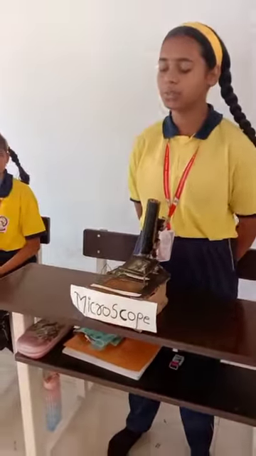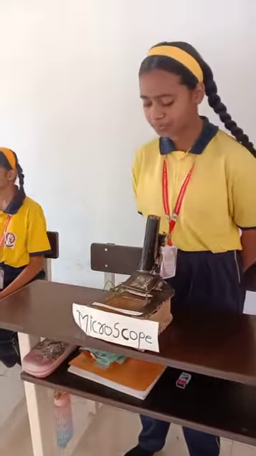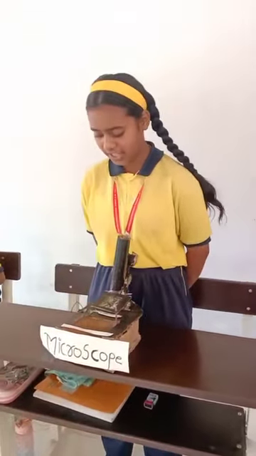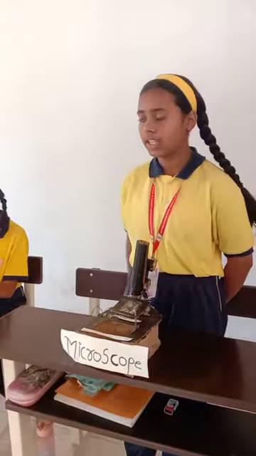Application of microscope. A microscope is used in schools and colleges to study biology and science. We can observe tiny objects like cells, bacteria, loose parts, insects, and fibers, etc. In the labs, we use it for research. Scientists use it for research work. It increases the curiosity in science.